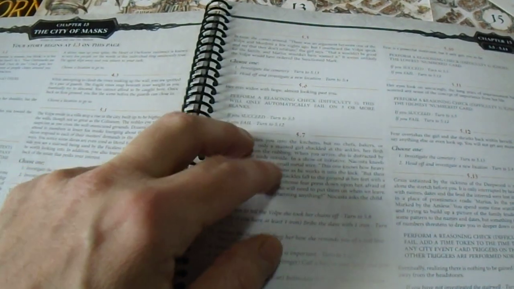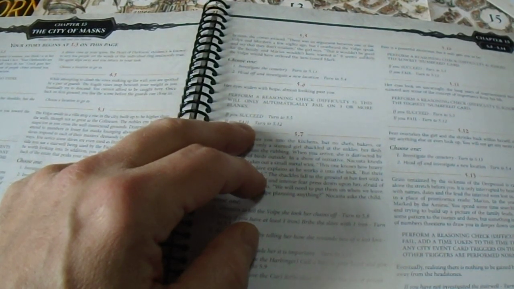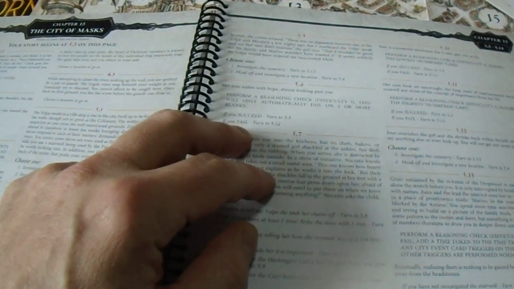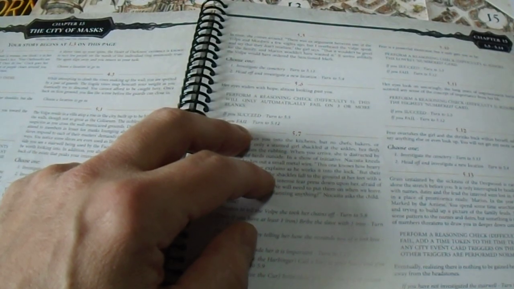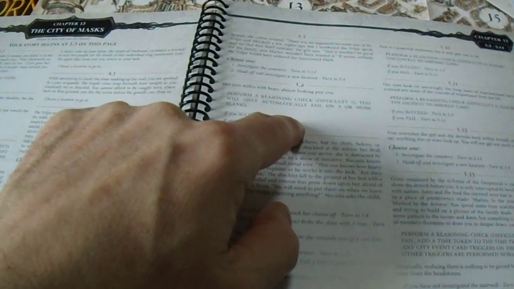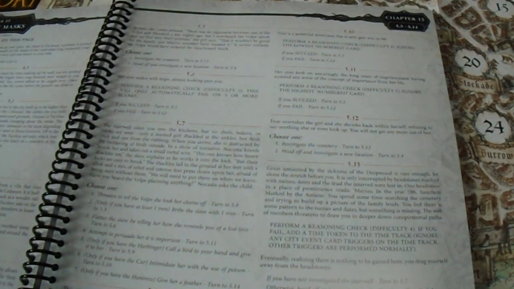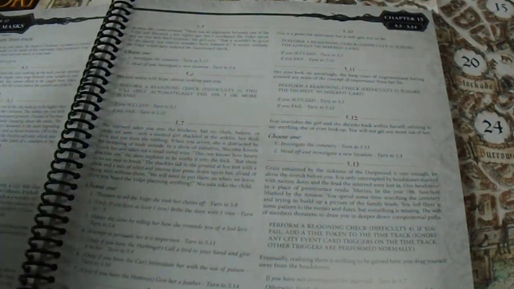Then there are skill checks. For example, 5.6: eyes widen with hope, almost looking past you. Perform a reasoning check, difficulty 5. This will only automatically fail on 3 or more blanks. So in the story version, you should just roll a d6, and if you succeed, turn to 5.5. If you fail, turn to 5.12. And 5.12 again gives you another choice to investigate a cemetery or head off and investigate a new location. Since I haven't shown the map, this is not really a spoiler. But I will go into spoiler territory soon.